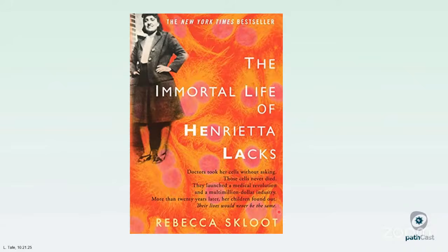And there are tens of thousands of publications that have utilized HeLa cells. But the main issue that this book and Henrietta Lacks' story raises is that at the time that she was being treated, there really was no requirement for informed consent for patients.